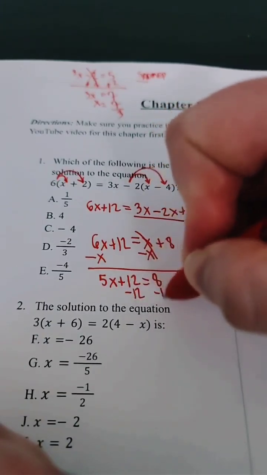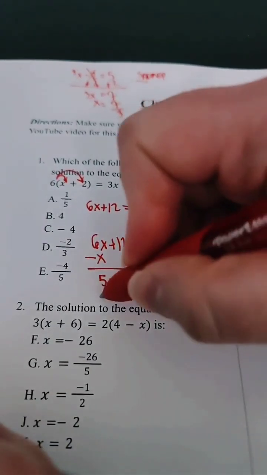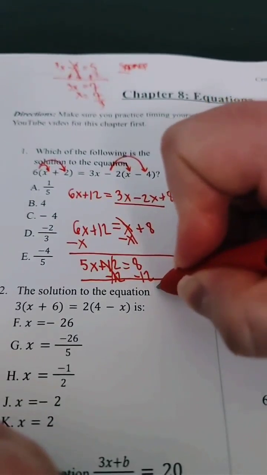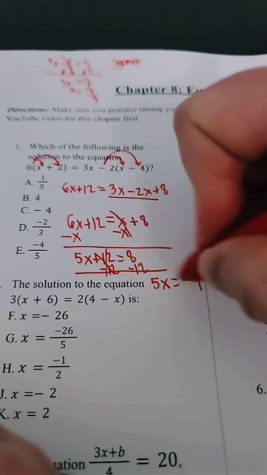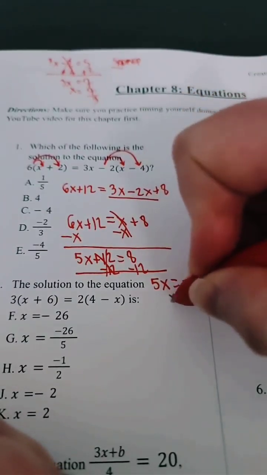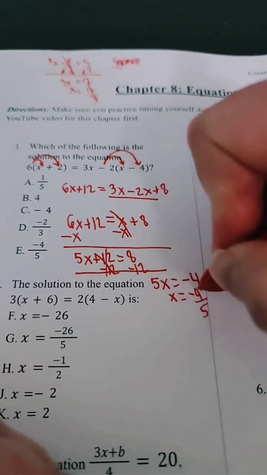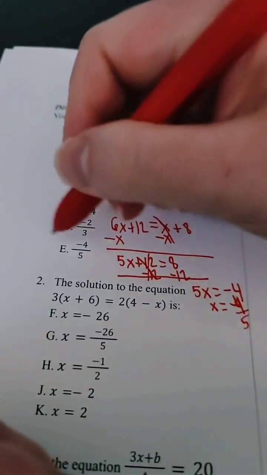Then I'm going to subtract 12 on each side, and then I'm going to get 5x is equal to negative 4, and then I divide by 5 on each side, and I get x is equal to negative 4/5. That's supposed to be a 4, guys, sorry. And that would be E.